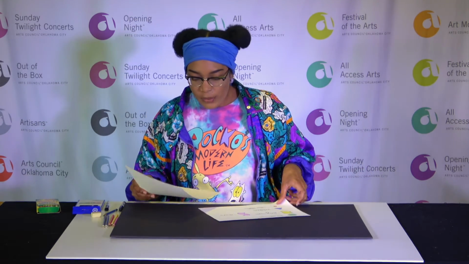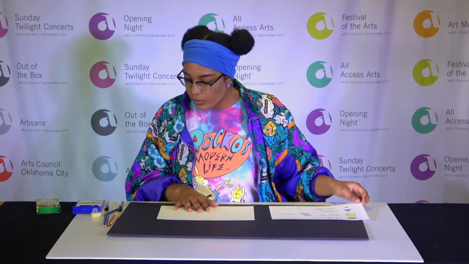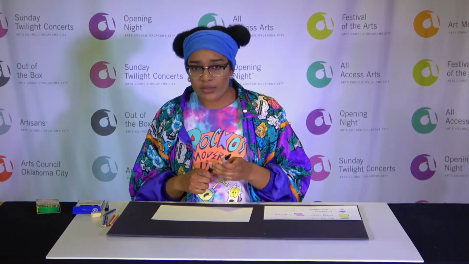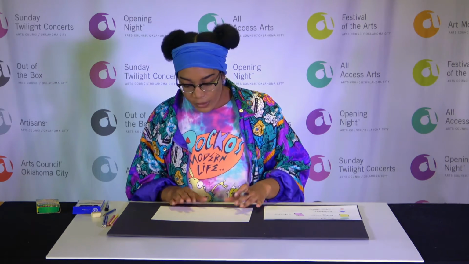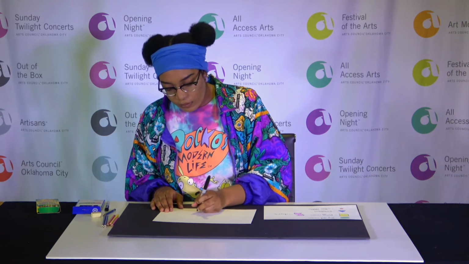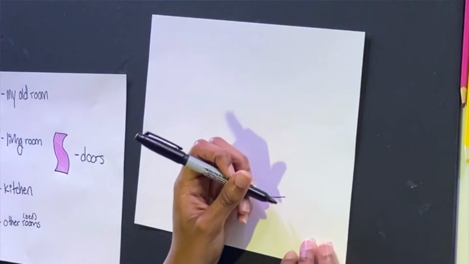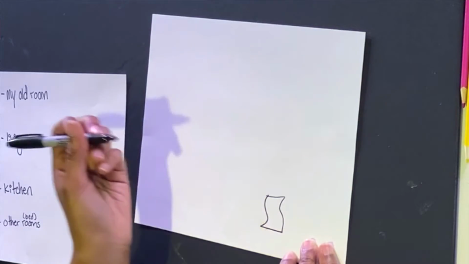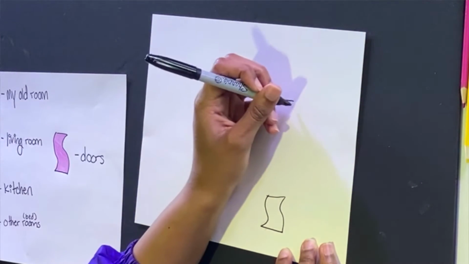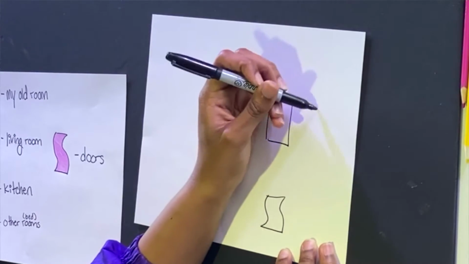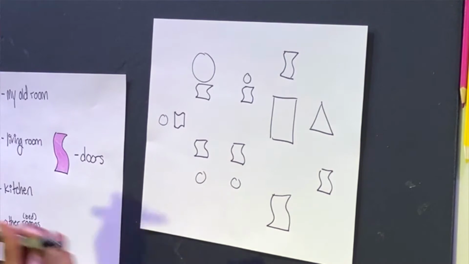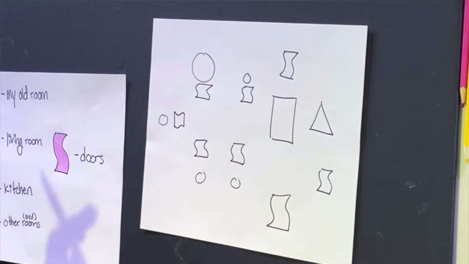But I'm going to set that paper aside. I'm going to take my new fresh piece of paper and I'm going to start with my Sharpie. Once again, you can start with whatever you want to use, but I'm going to do the layout of my old house. So just going to add everything in. Living room, kitchen. There we go.